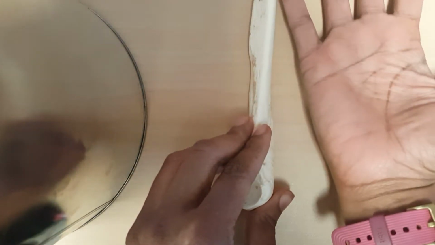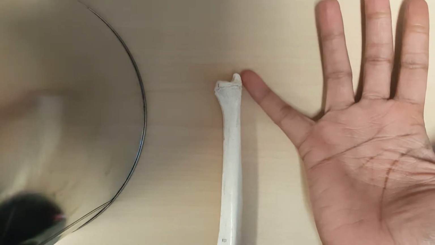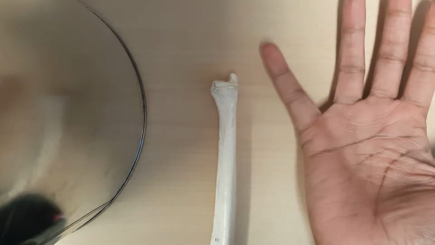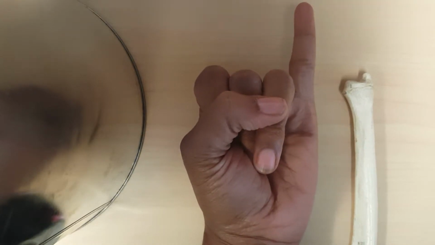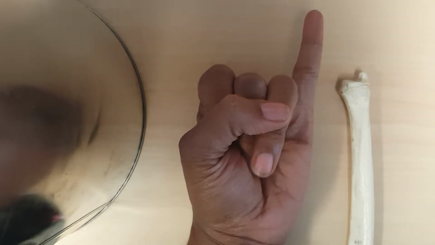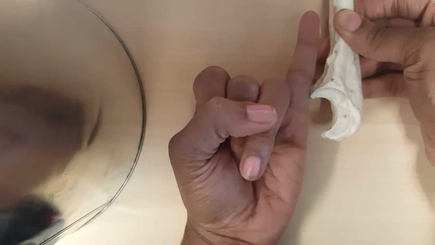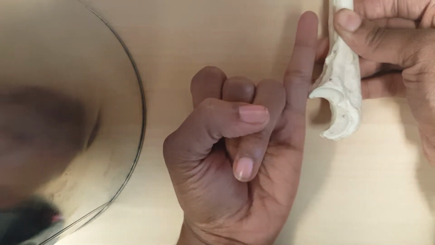If I did this with my right hand, the pinky and my styloid process of my ulna are not on the same side, so this ulna is the left ulna. So the pinky is going to be on the same side as the styloid process for your ulna, as long as you have your ulnar process sitting up towards you.